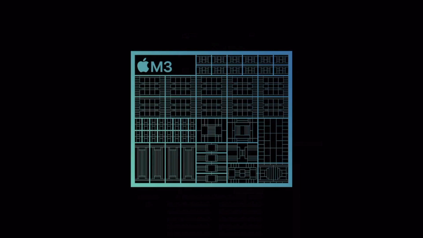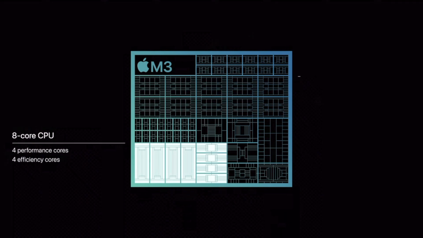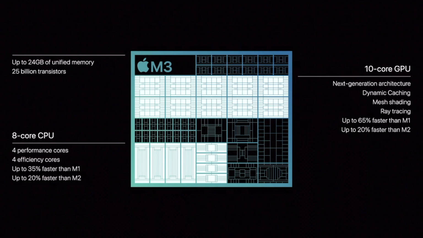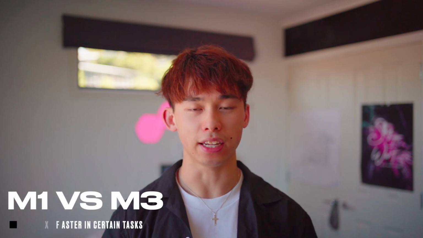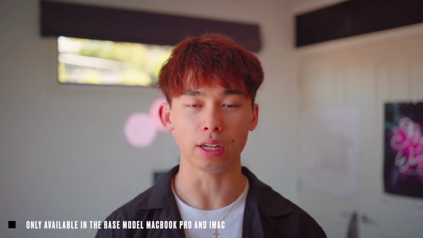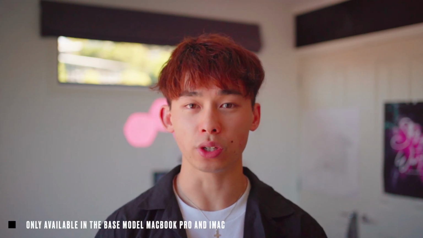The M3 chip follows the same formula as the M2 with 8 CPU cores, 10 GPU cores, a 16-core neural engine, along with up to 24GB of unified memory. The standard M3 still only supports up to 1 external display. Apple is citing that the M3 is up to 5 times faster than the M1 MacBook Pro in certain tasks. Currently, the M3 can only be bought in the baseline MacBook Pro and the new 24-inch iMac.